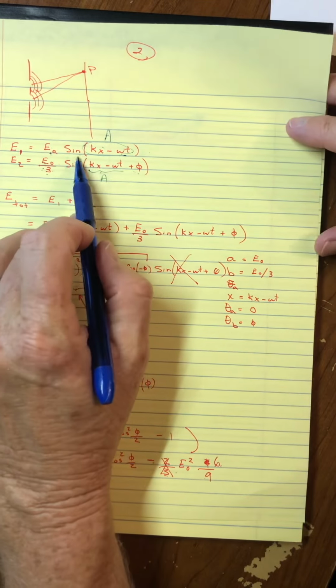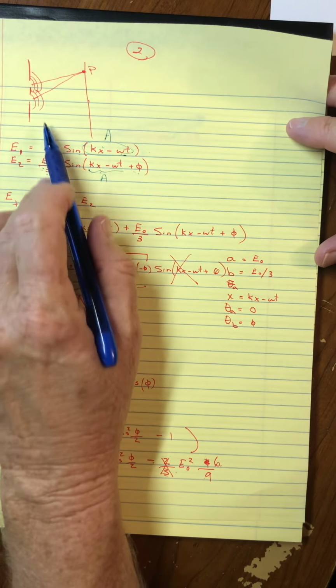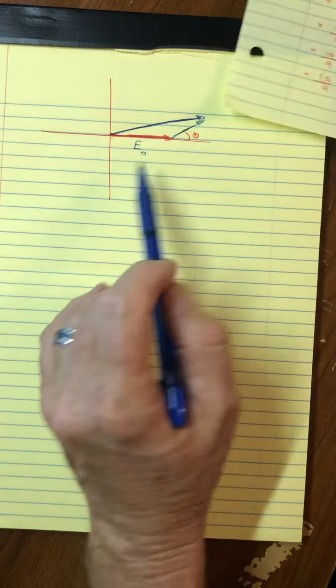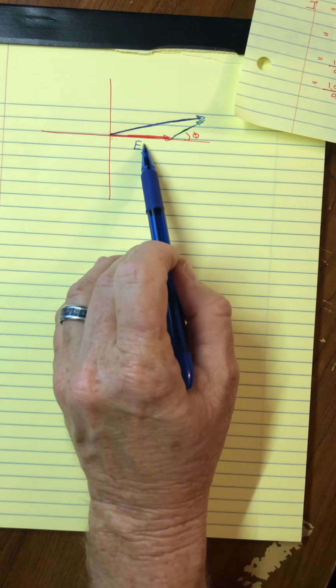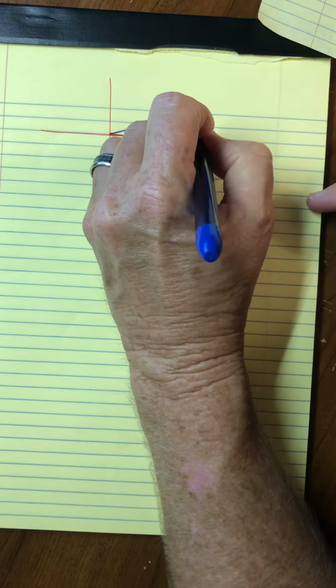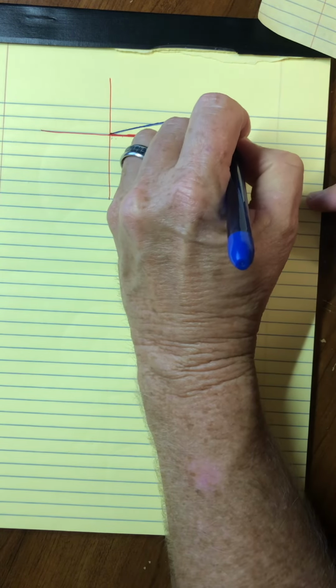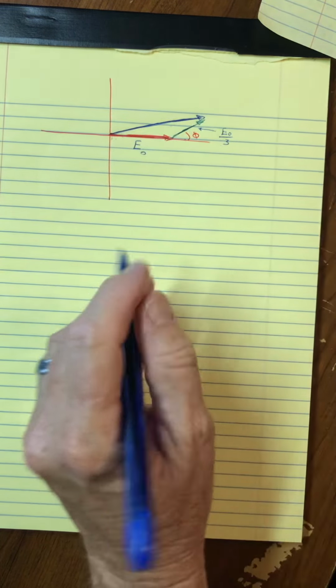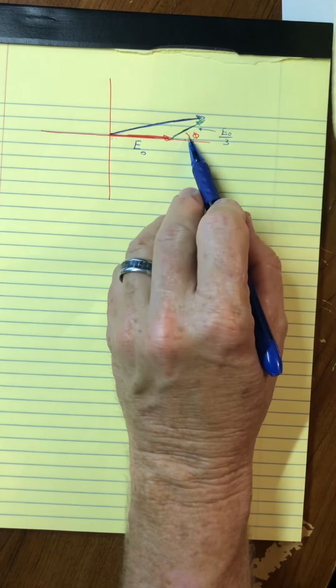That would represent this. And so I would say wave number 1 is visually represented right there with E0. And wave number 2, which has an amplitude of E0 over 3, is represented in green.